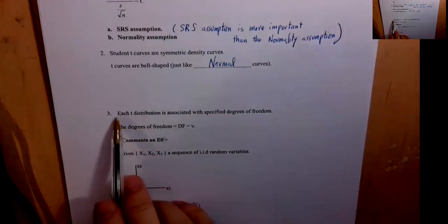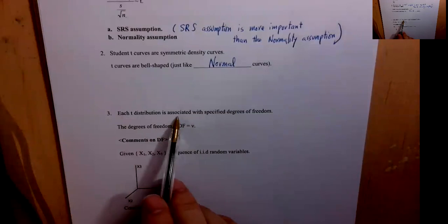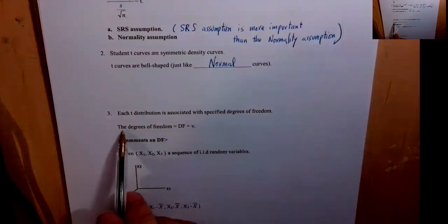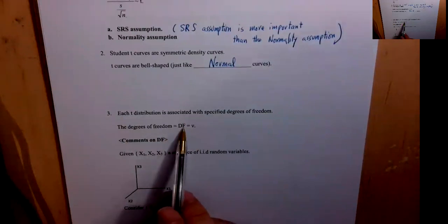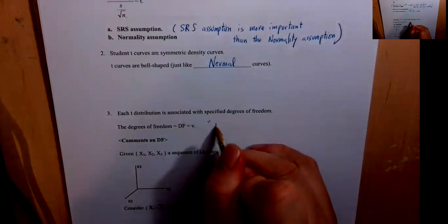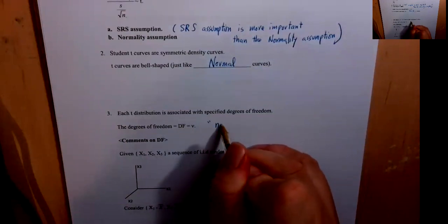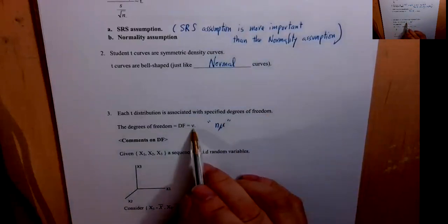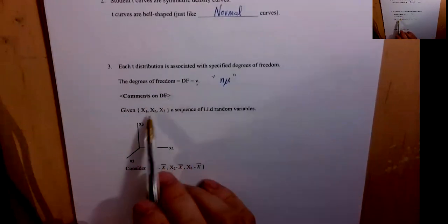Property 3. Each t-distribution is associated with a specific degree of freedom. The degree of freedom is denoted by df or by the Greek letter nu. This is nu, okay? This is a very common, very standard notation. Almost all books, when they refer to degree of freedom, use nu. And what's degree of freedom? Let's look at some comments on degree of freedom.